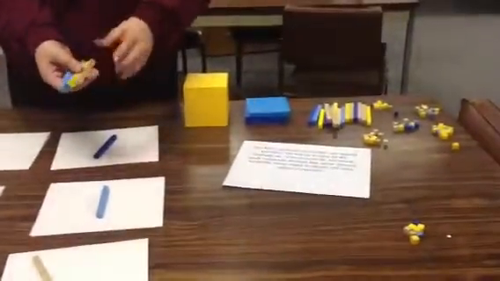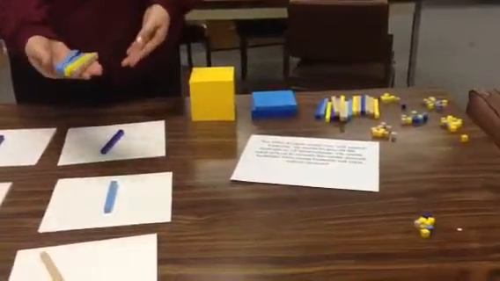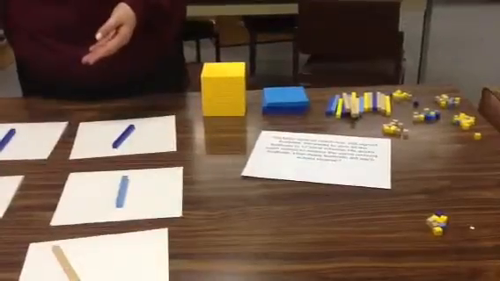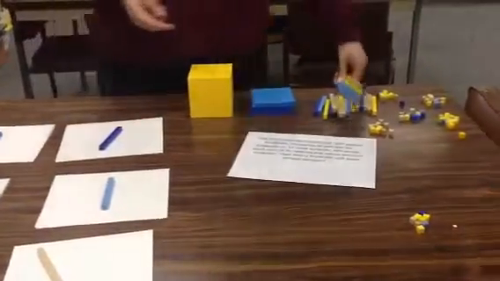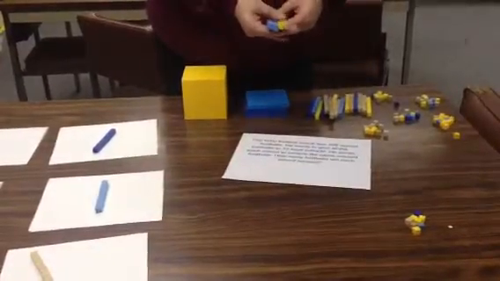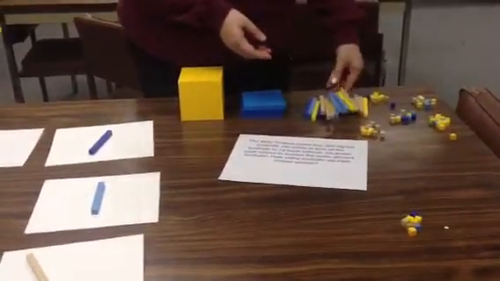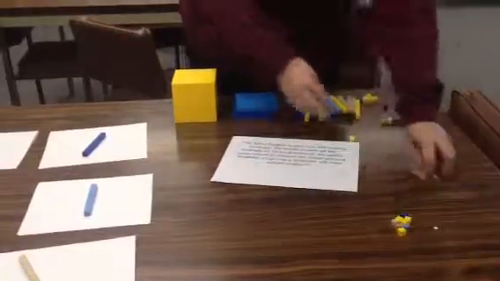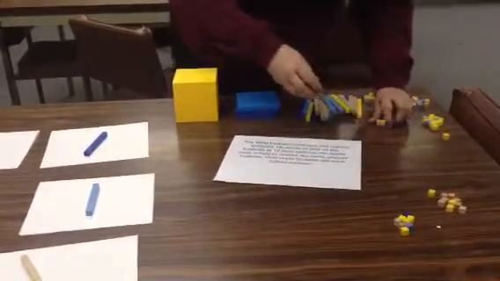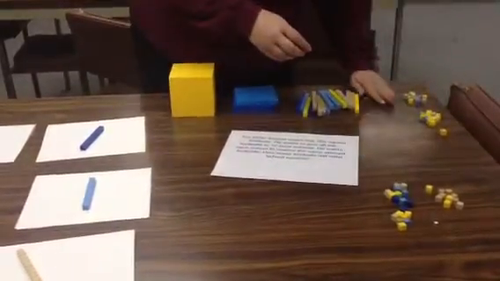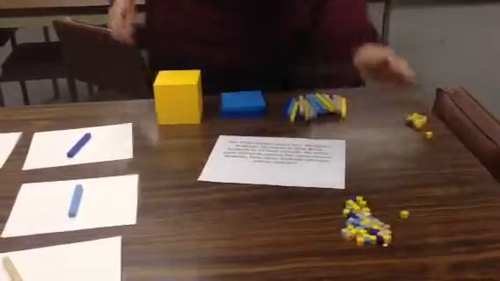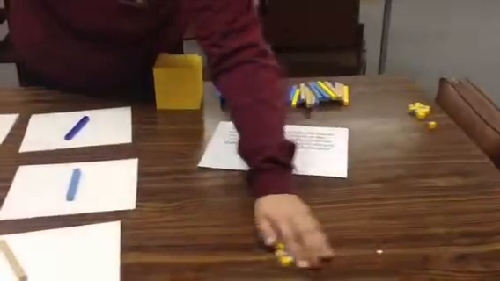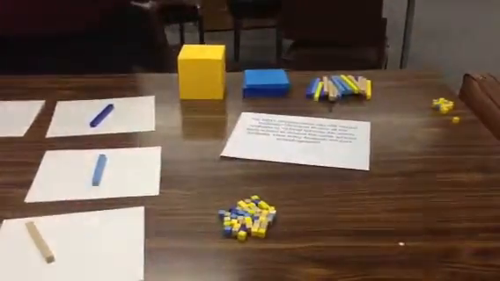After I get 1 long into each school, I realize I have 4 left over, and I cannot evenly partition those into my 12 schools. So, I'm going to trade in my 4 longs for 40 units. 10, 20, 30, 40. And then I will continue partitioning until I either run out or cannot partition evenly anymore.